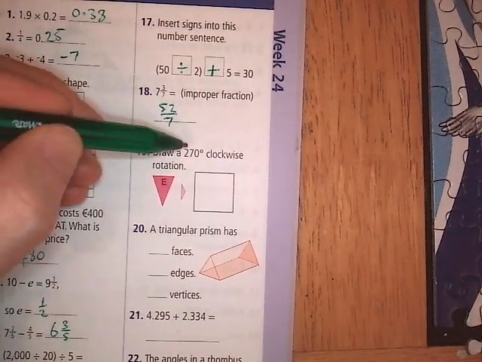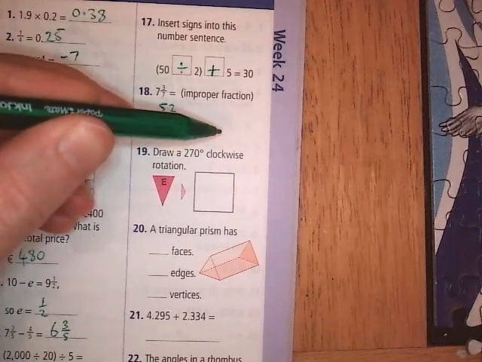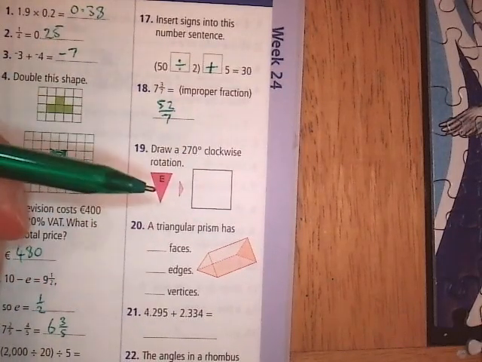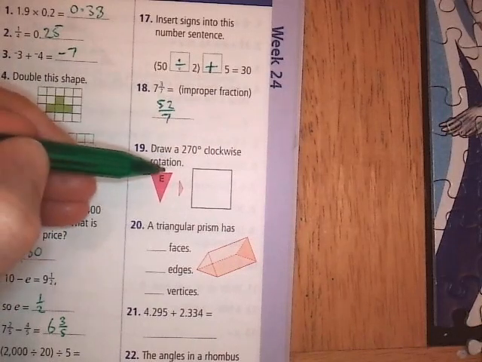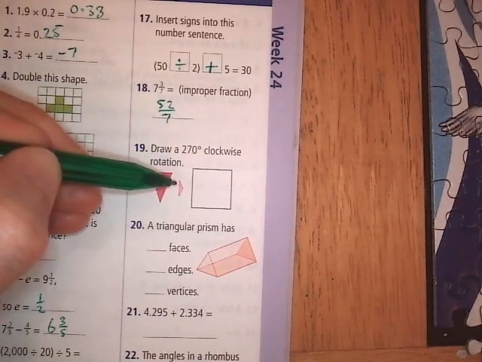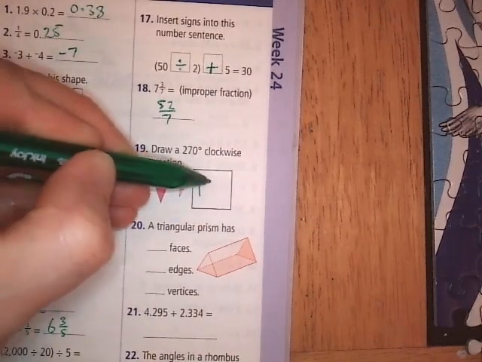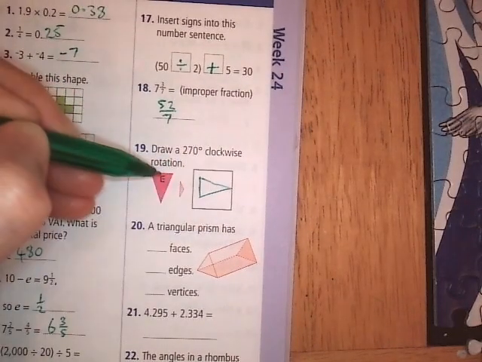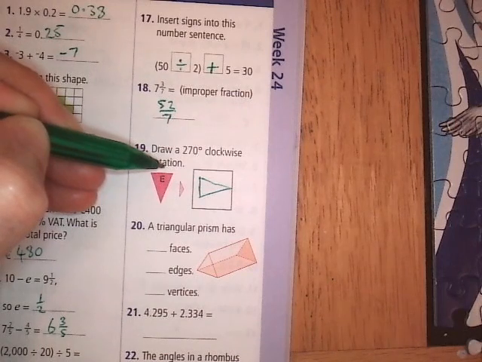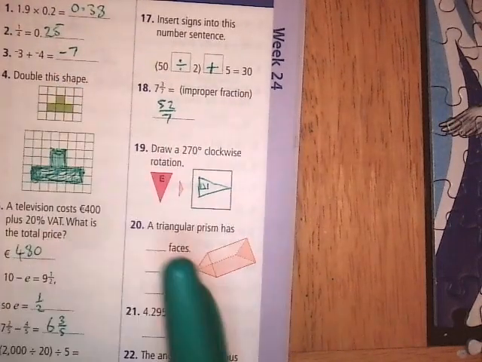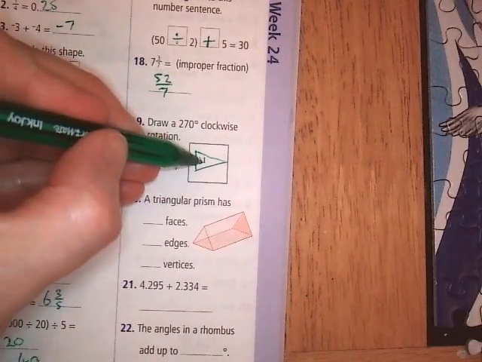Okay, draw a 270-degree rotation clockwise. So it's going to go clockwise like that. 270 is 3/4 of a circle. So it's going to be like 1/4 turn, 2/4, 3/4. So it's going to be facing that way. And the E is going to look like that. You can do it better than me.